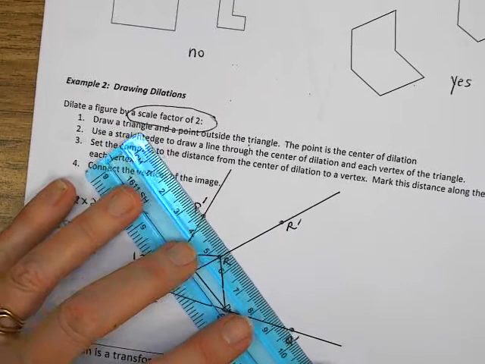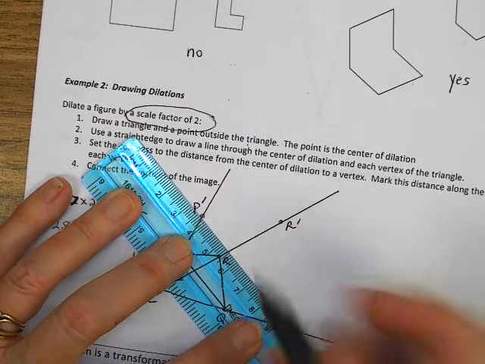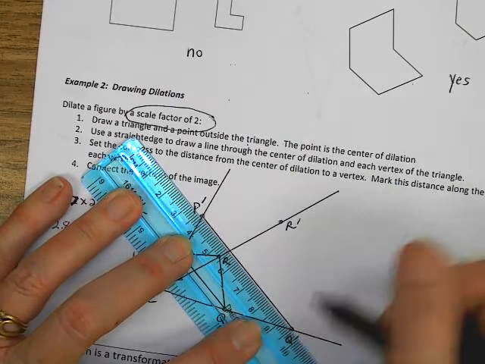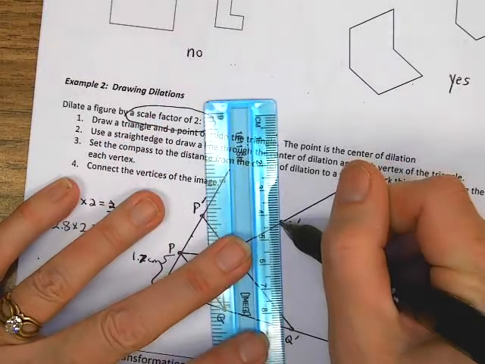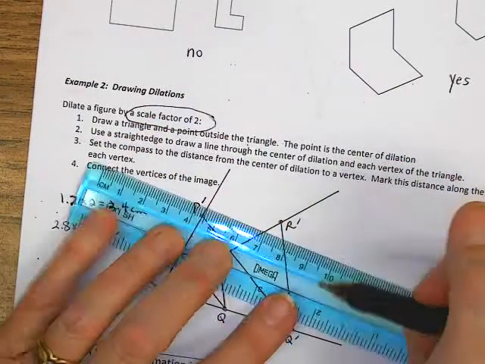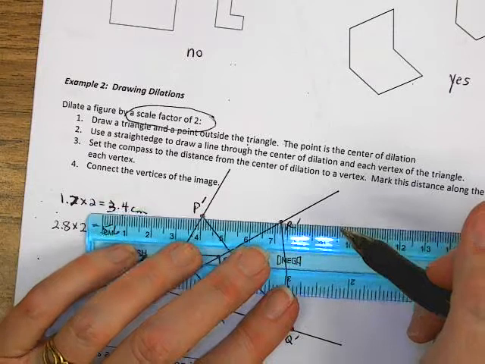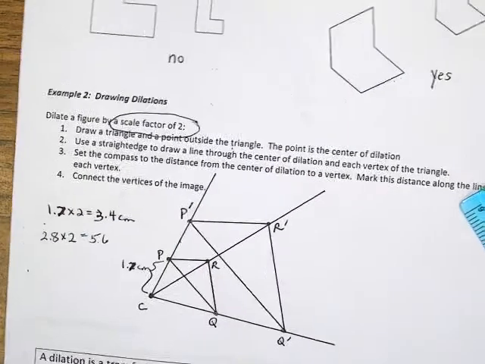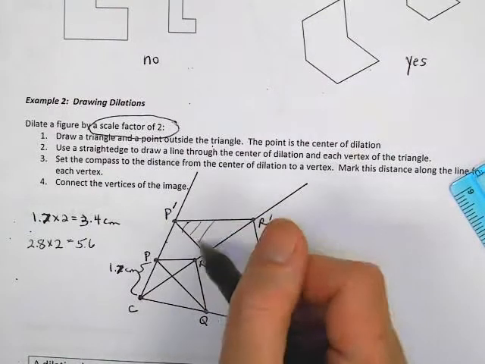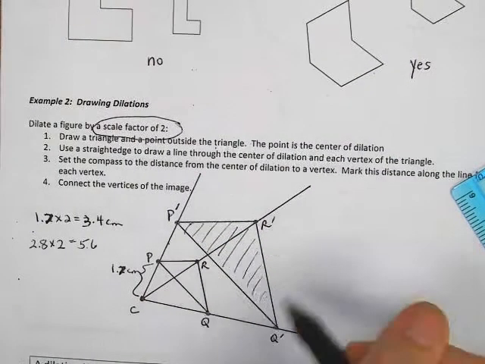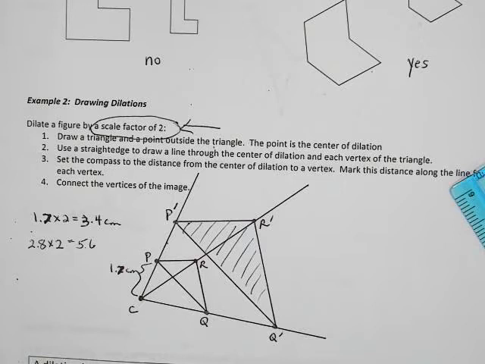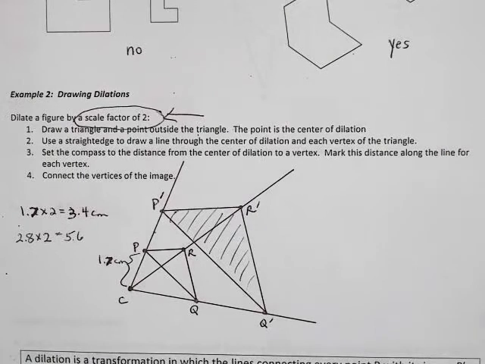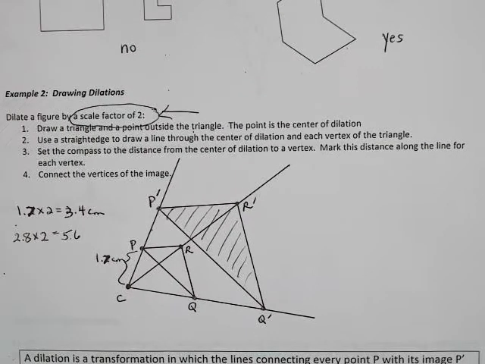Now, if I connect my new points, I should have a dilation by a scale factor of 2. So my new triangle right here is my dilation with scale factor 2. What we learned on the previous page is that those sides should represent that same ratio.